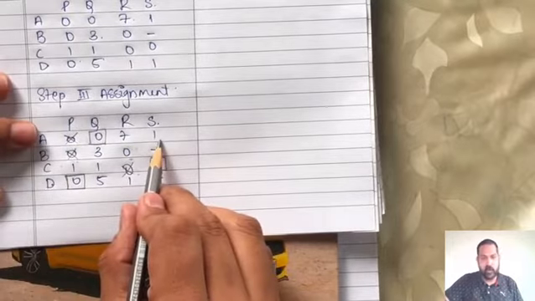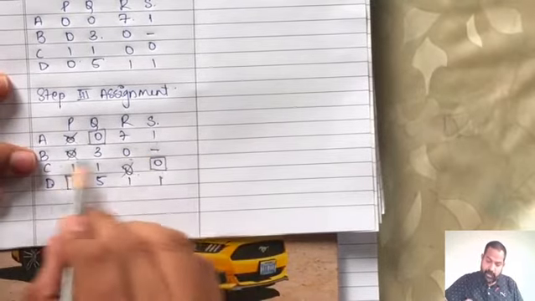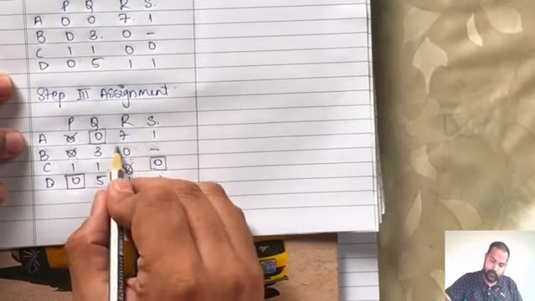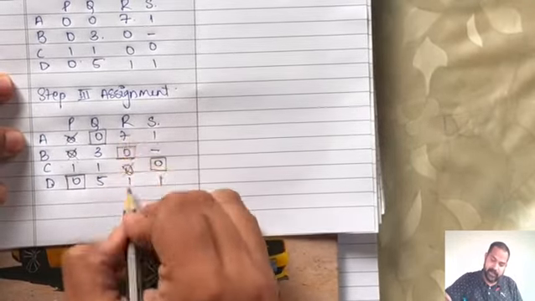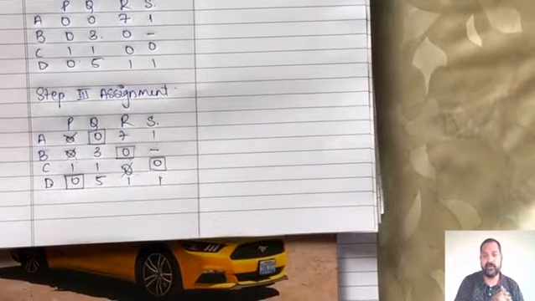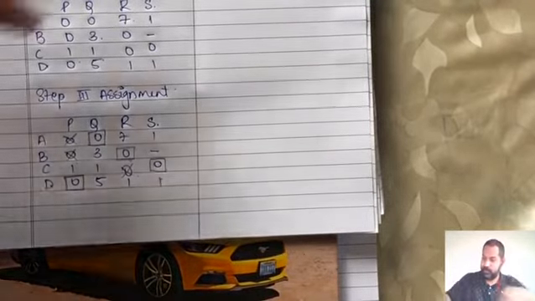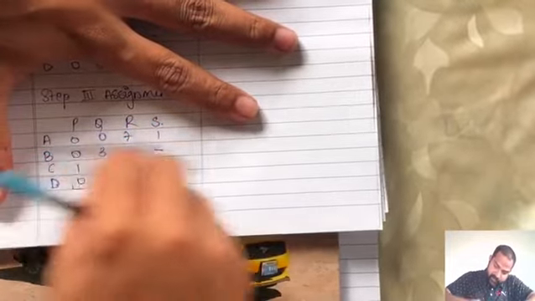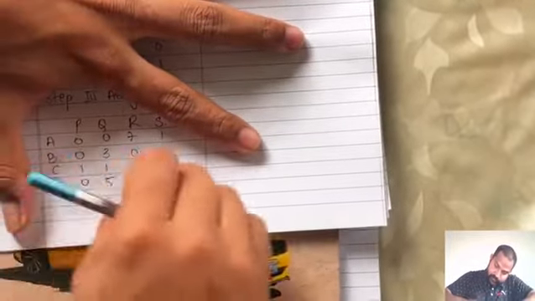Row wise, 2 zeros already marked or cancelled. Row wise, 2 zeros, but 1 is cancelled, which means only 1 0 remaining. Mark this as an assignment. In that column, cancel every other 0. So, let me quickly repeat this for you.